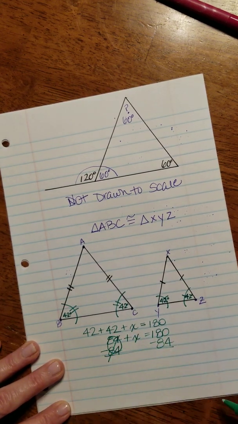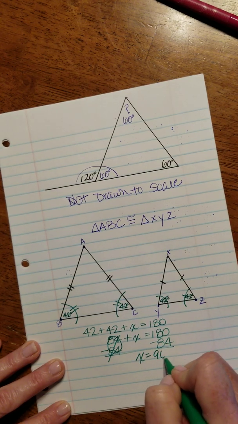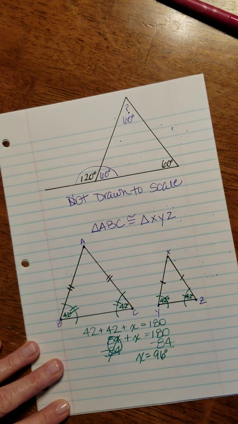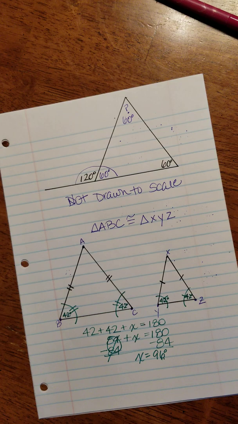That's going to give us x is equal to 96 degrees. And that does not look right, does it? If it was 96 degrees, this would have to be greater than a right angle. It would have to be obtuse, and that's okay. That the drawing is wrong, the numbers are right. You got to trust the numbers, okay?